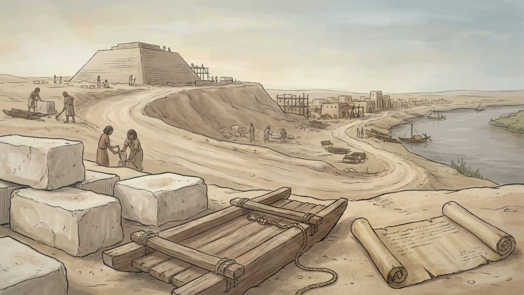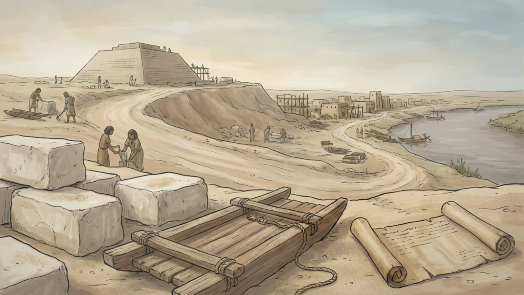Egyptian builders selected different stones for different monumental purposes.